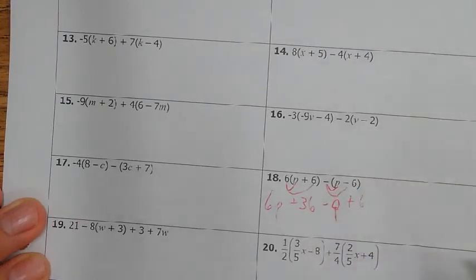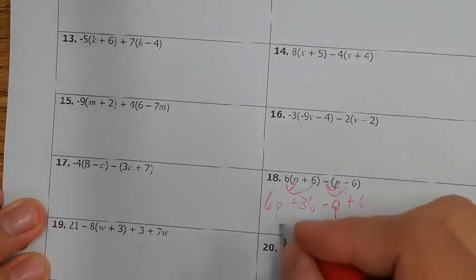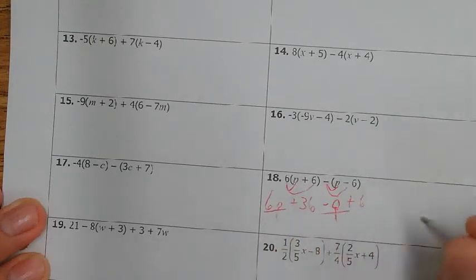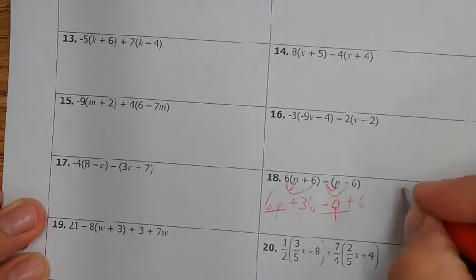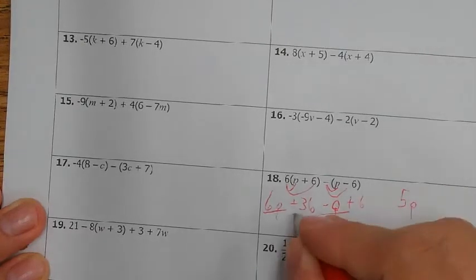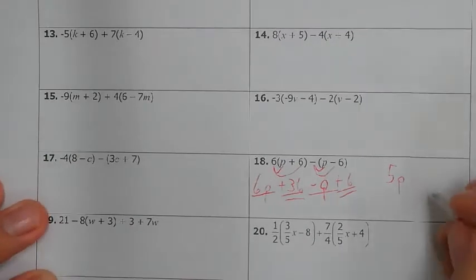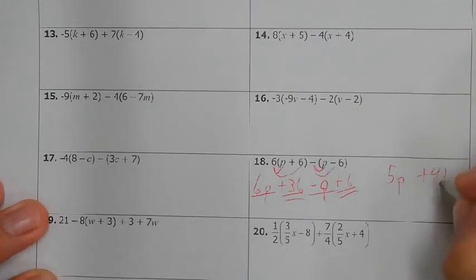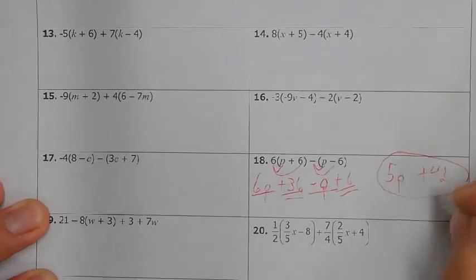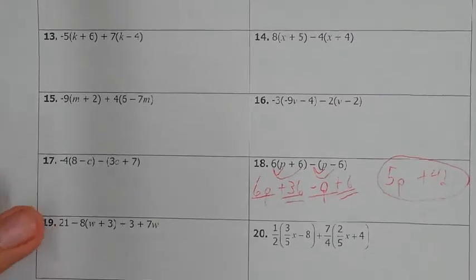So now we just combine our like terms. So you get 6P and negative P. What's 6 minus 1, basically? 5P. And then 36 plus 6. What's 36 plus 6? 42. Very good. And that'd be your answer. So that's how you're going to do the bottom.